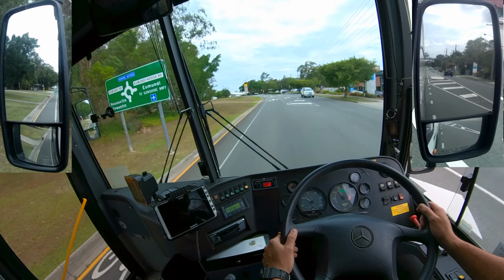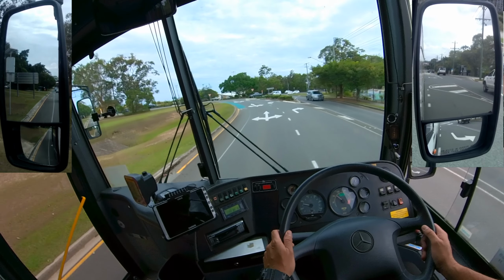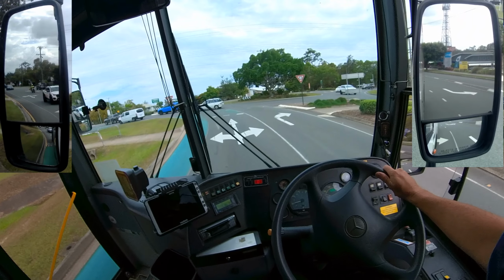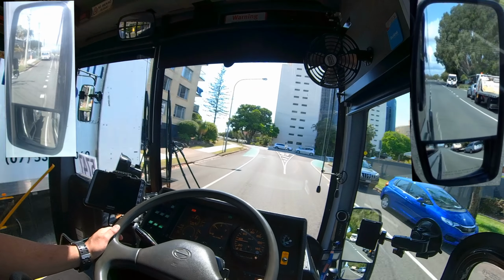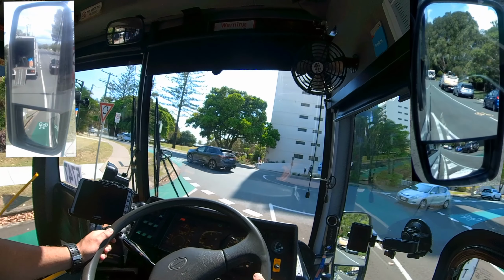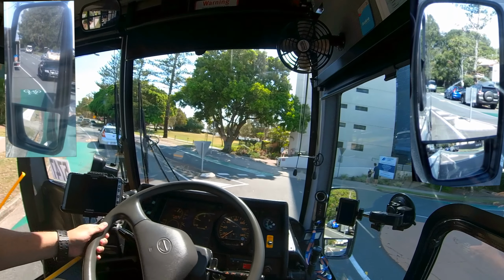If there are multiple lanes, I have to quickly determine what lanes travel in which direction and which is the best lane for me to be in. If the roundabout is an odd shape or is big for the size of the intersection, I have to determine if the roundabout is low and flat enough to drive over without causing damage to the bus.